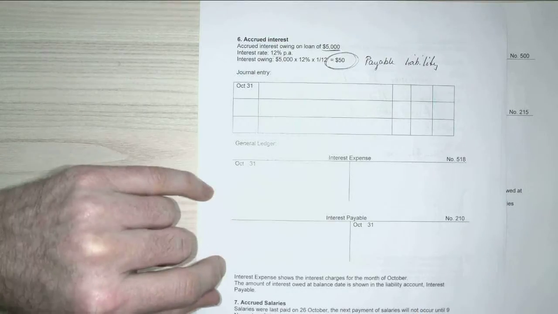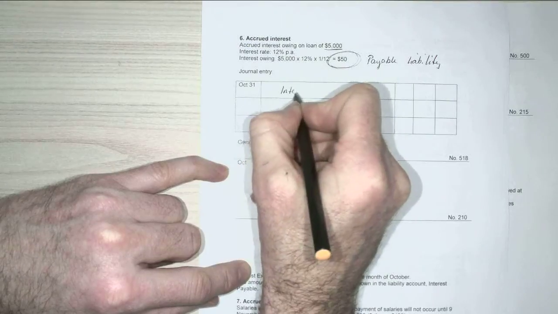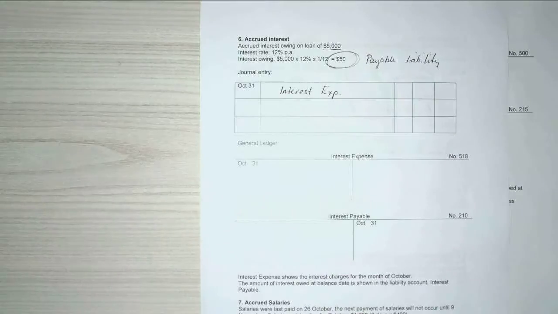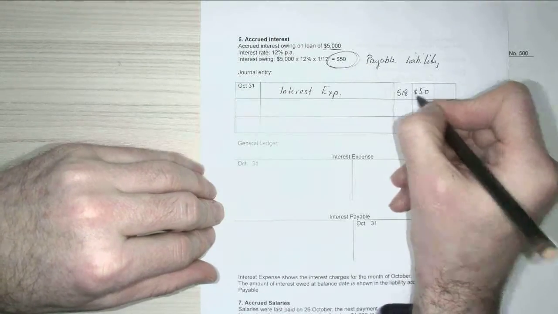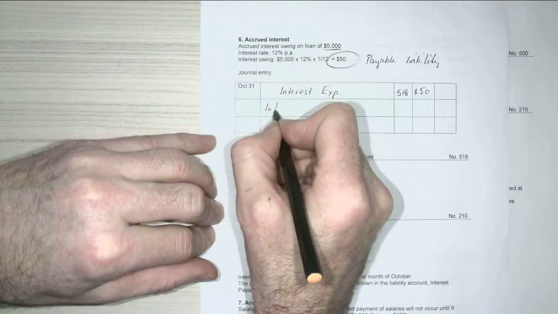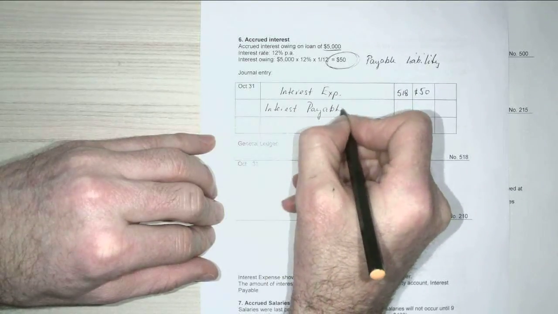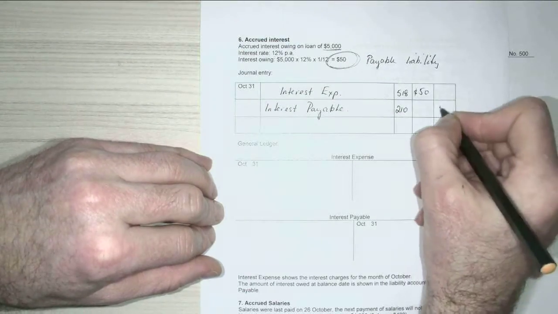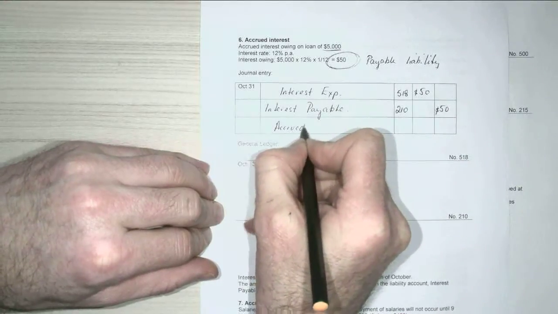So what I'm recognising first is my debit entry, which is my interest expense. Anyone can tell me what my interest expense account number is? 518. Beautiful. And it's for $50. And now we've got a payable, so I'm going to have an account called interest payable. It's a liability. Can someone tell me the account number? 210? And that's for $50 as well. And my narration's going to be accrued interest.